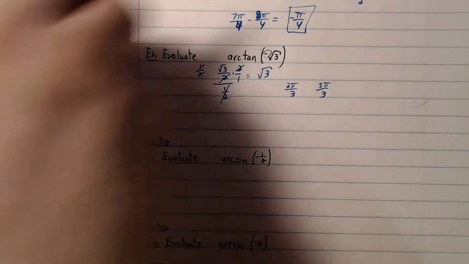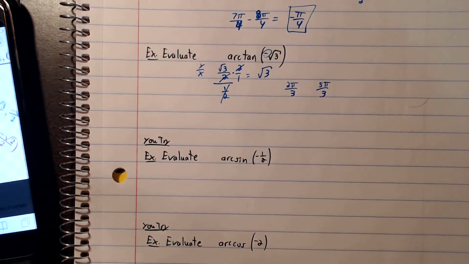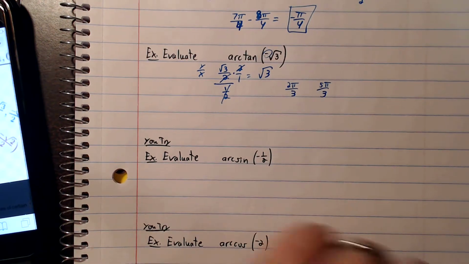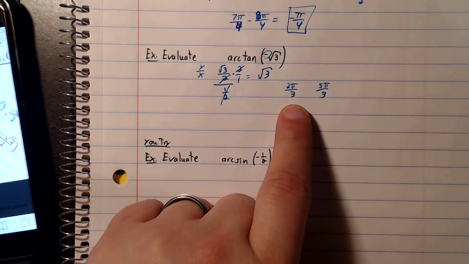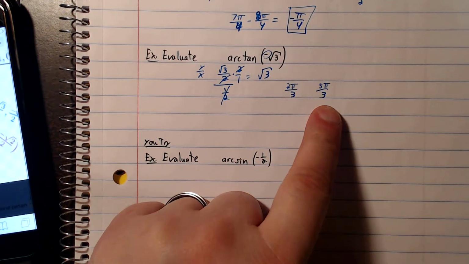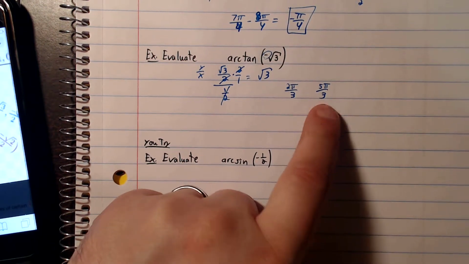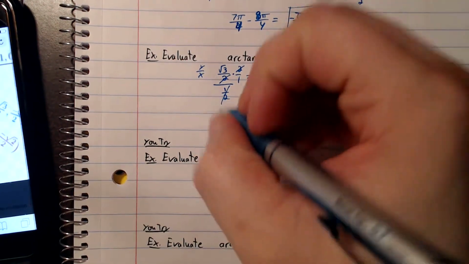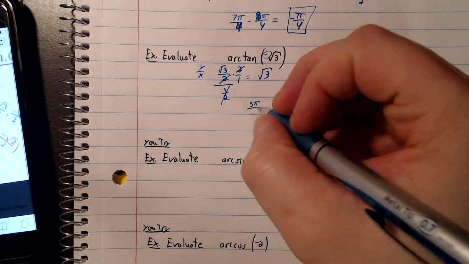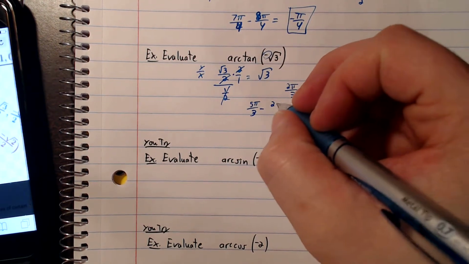But we have a problem because, once again, neither of these are within the range. That's just slightly over half and that's definitely over half. So I'm going to work with this one, 5 pi over 3, and I'm going to subtract 2 pi.